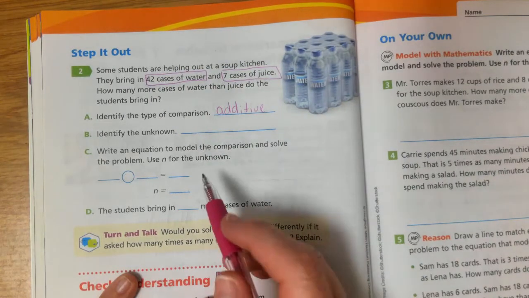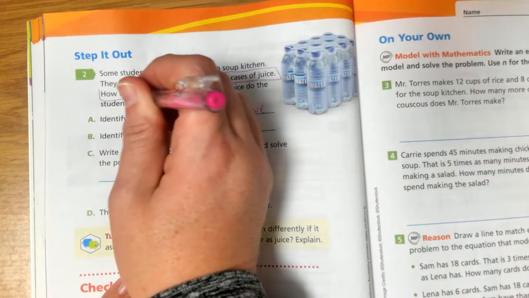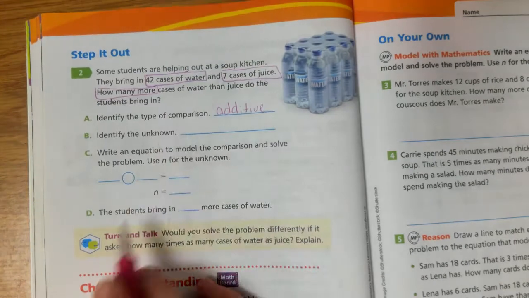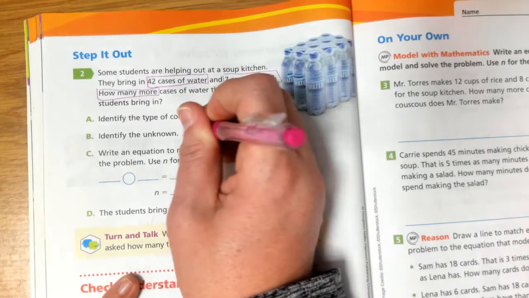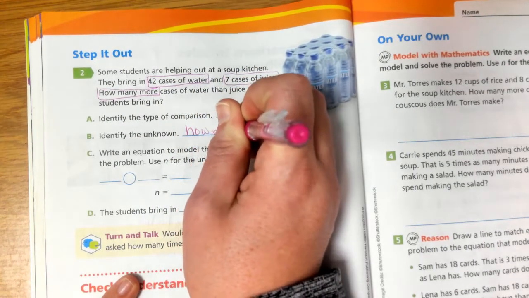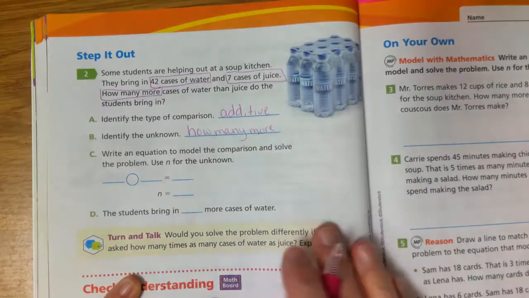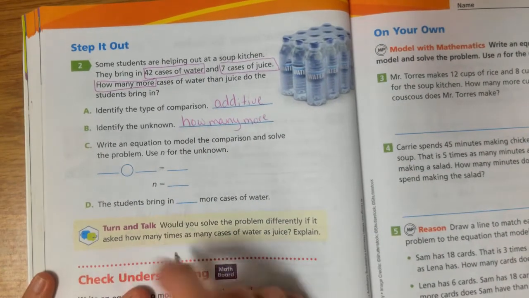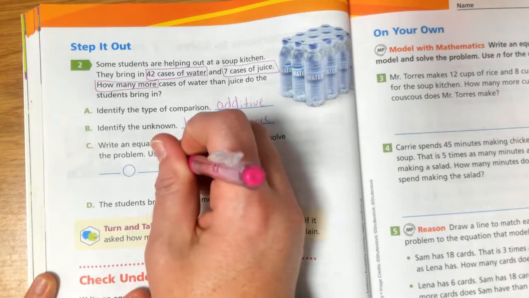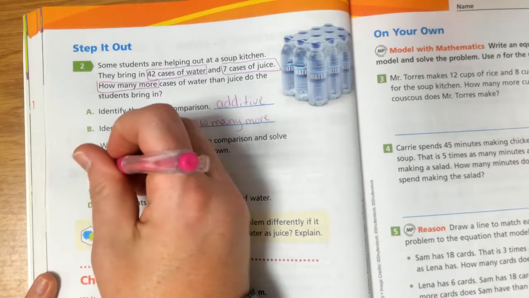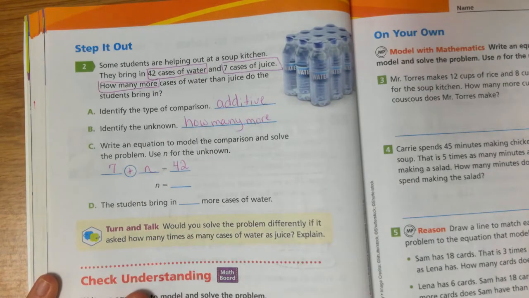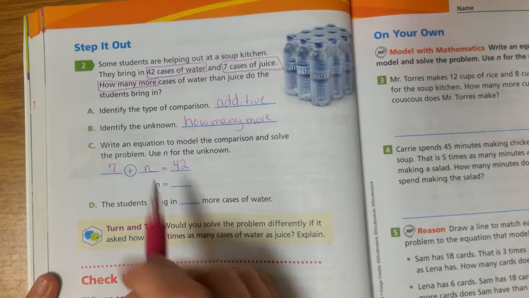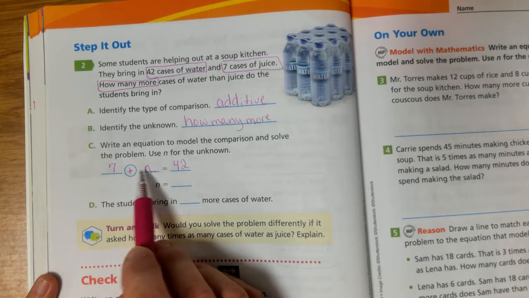So what is our unknown? How many more cases of water than juice do the students bring in? How many more? So our equation is going to be, we know there are 42 cases of water. We know there are 7 cases of juice, but we don't know how many more cases of water than juice there are. So we're going to need to figure out what is 7 plus what equals 42.